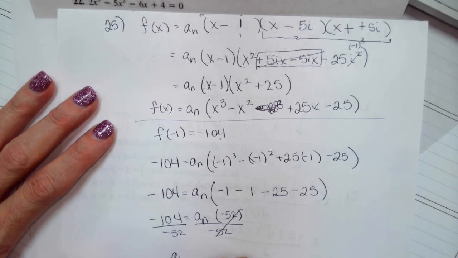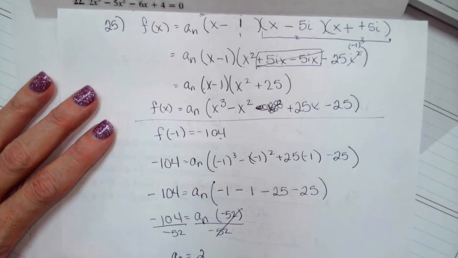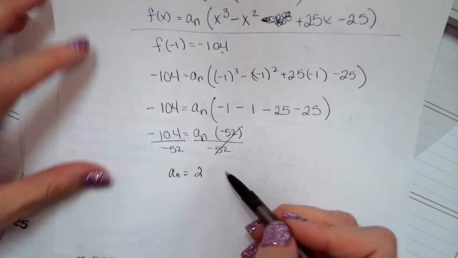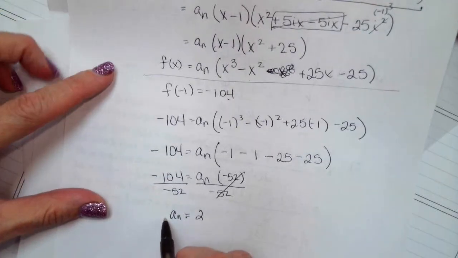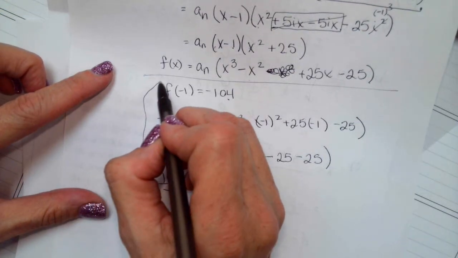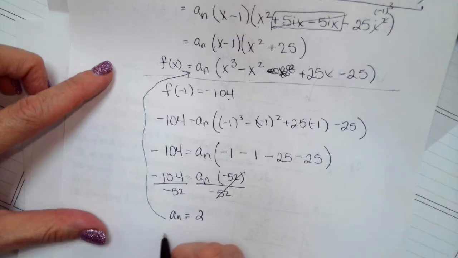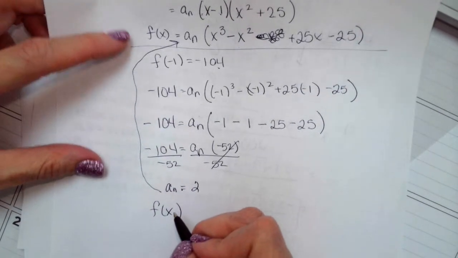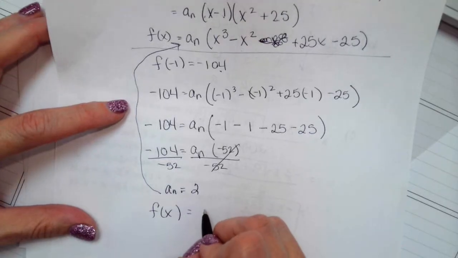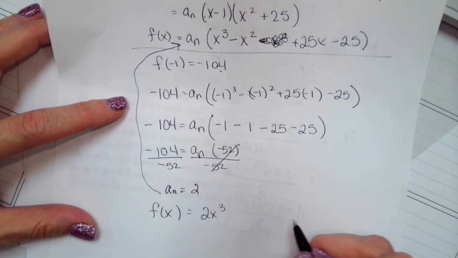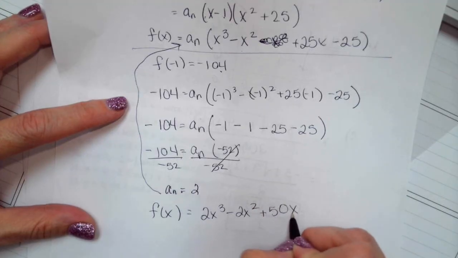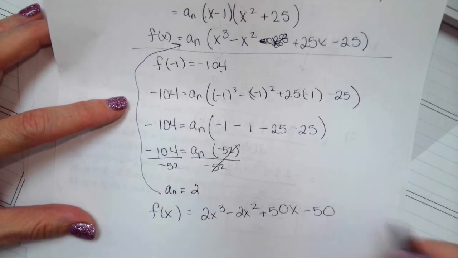And in this case, a sub n is 2. And if a sub n is 2, then I need to take this and plug it back in here to get that polynomial. So then f of x is going to be equal to 2x cubed minus 2x squared plus 50x minus 50.